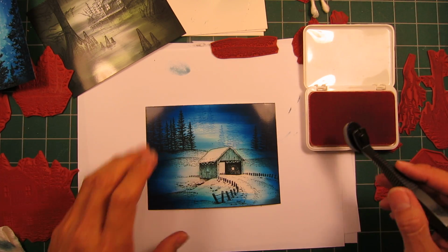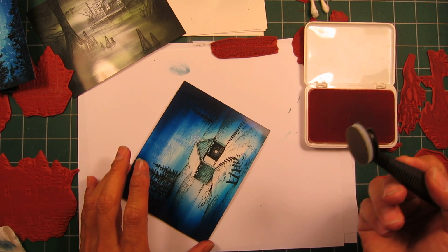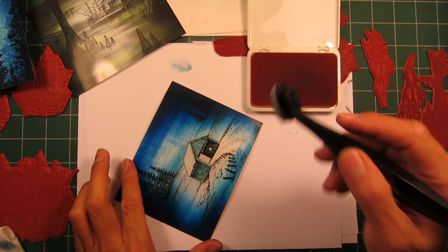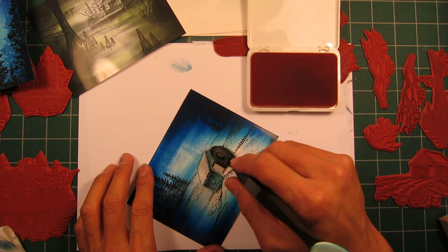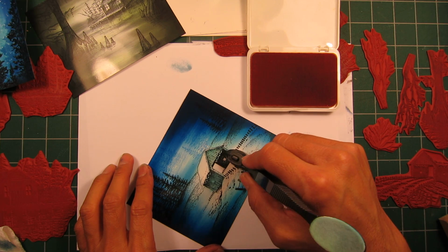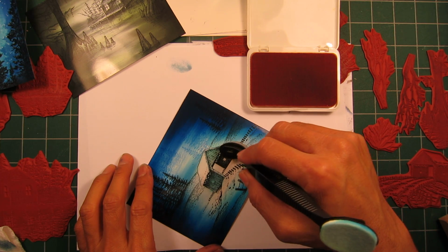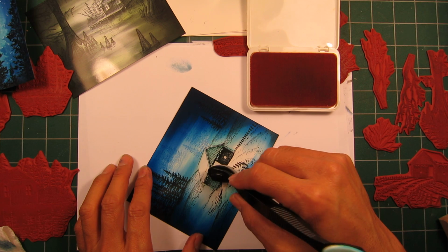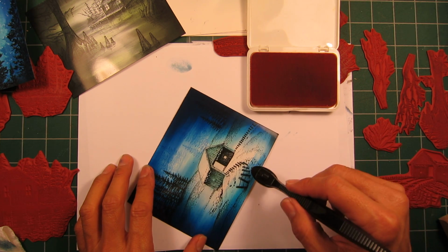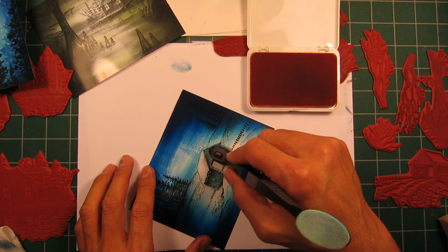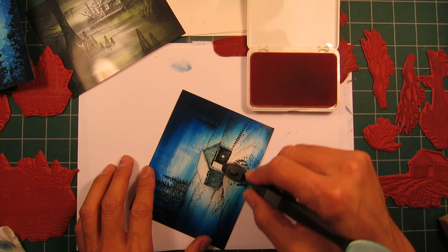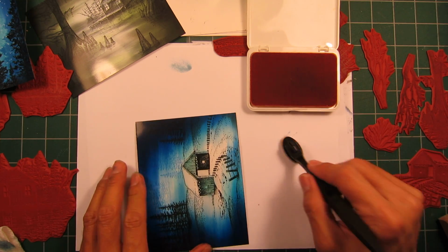Breaking this up into two parts has allowed me to get up and get some other things that I wanted to add into this scene. This is a Peach Bellini pad, Adirondack Lights pad. I almost forget what I'm using here. And I'm just adding a little bit of warmth to this structure here, just to give it a little bit of a different temperature.